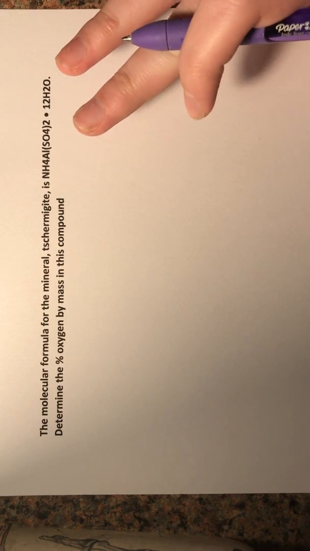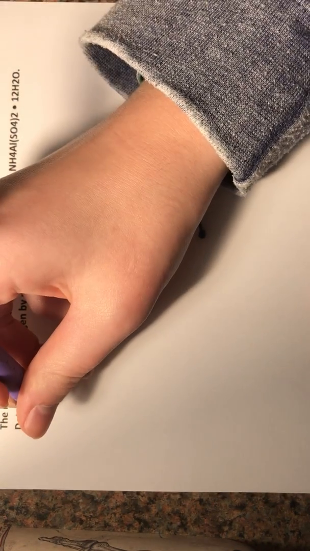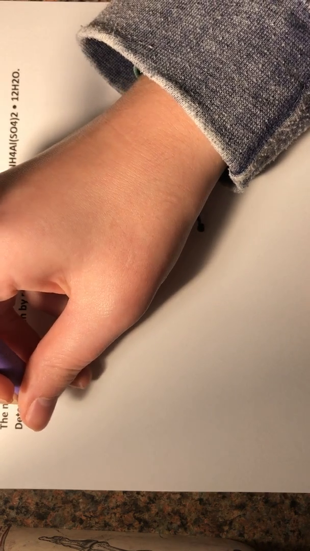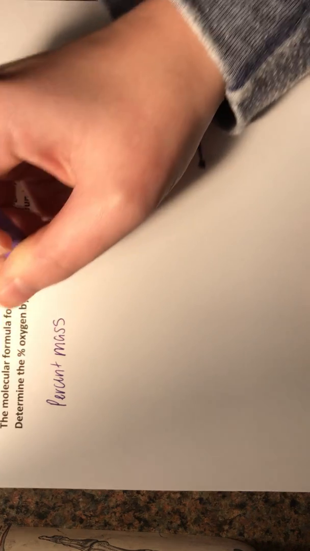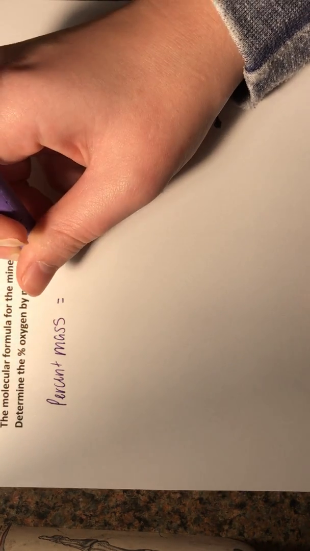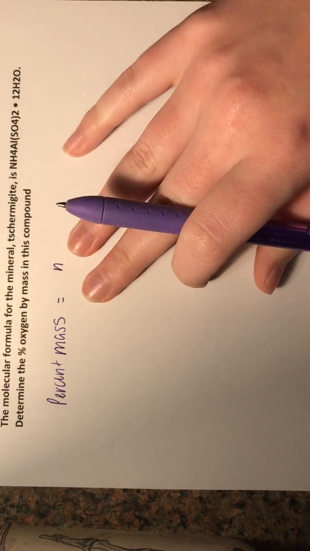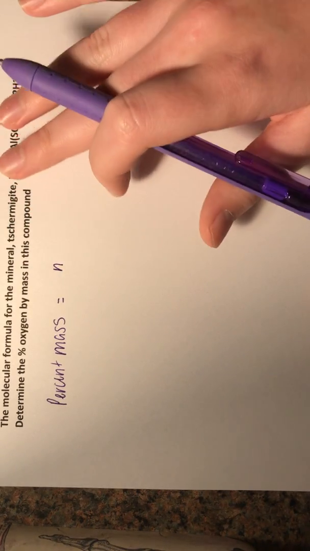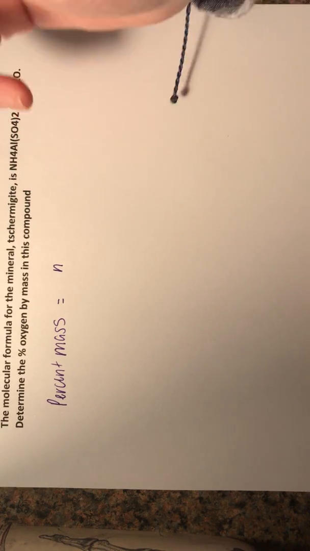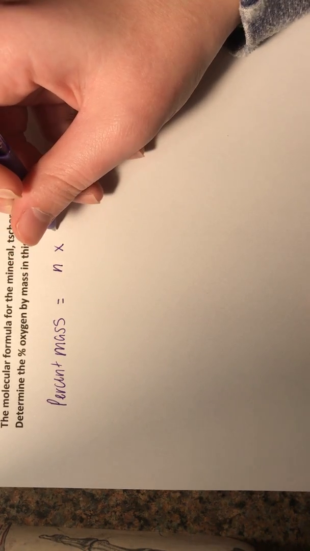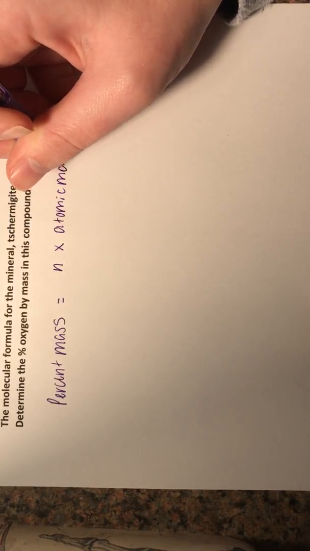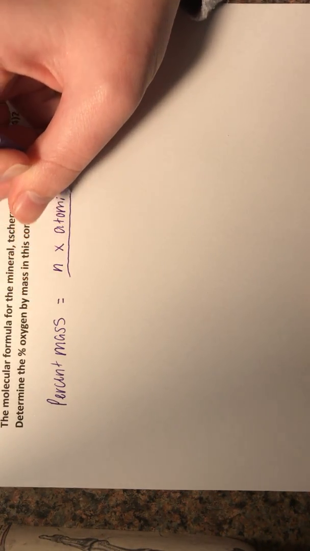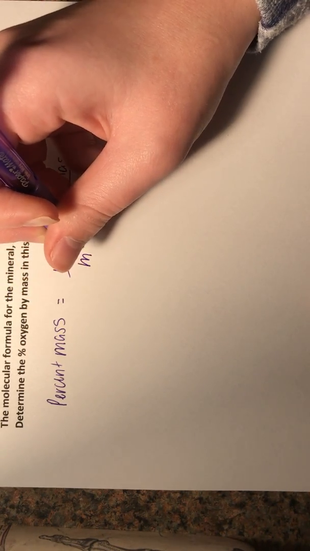To find the percent mass of an element in a compound, we're going to use this formula. The percent mass of an element is equal to n, where n is representative of how much of the element is in the compound, I'll show you in a second, times the atomic mass of the element, divided by the molecular mass of the compound.